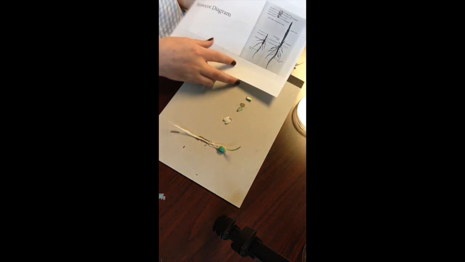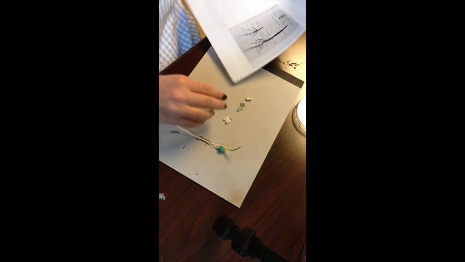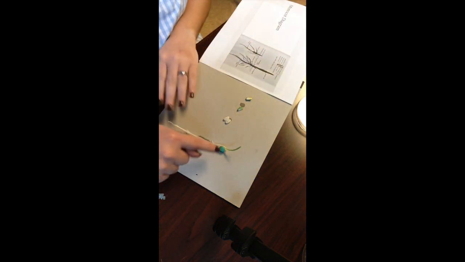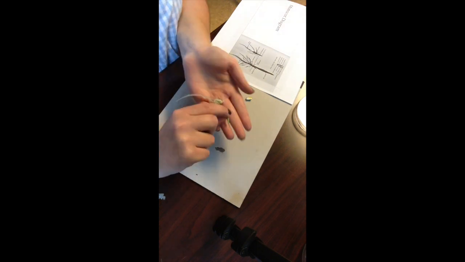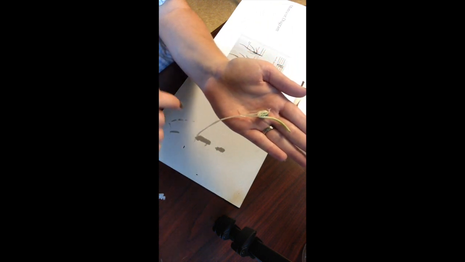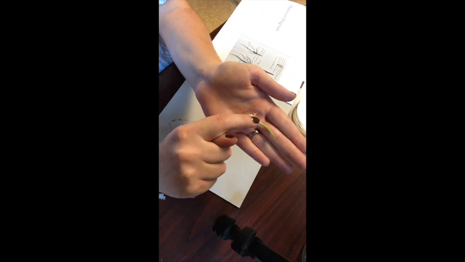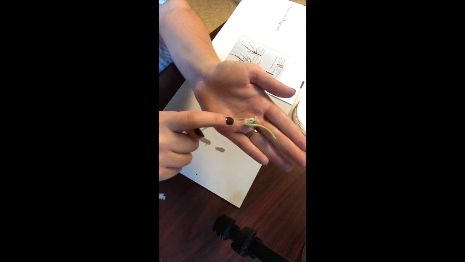Next, we're going to compare the seedling I have to the monocot diagram to try to identify these different parts. What I am pointing to here is the true leaf and coleoptile region.